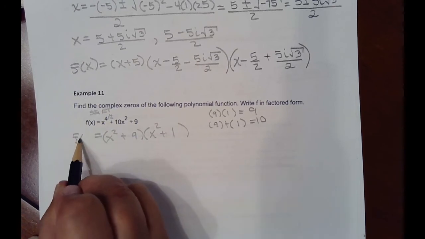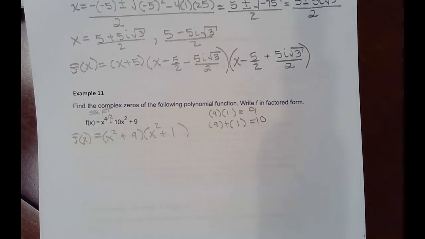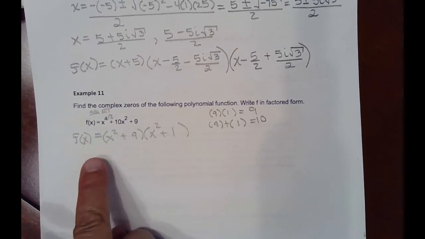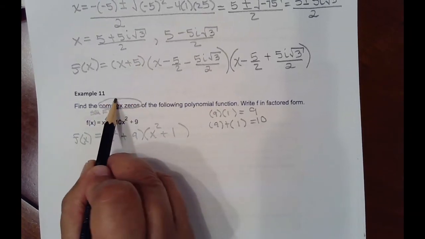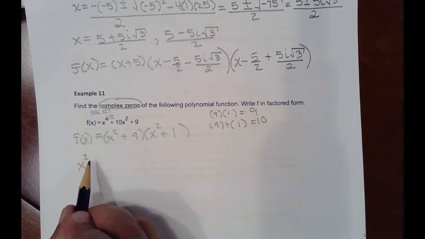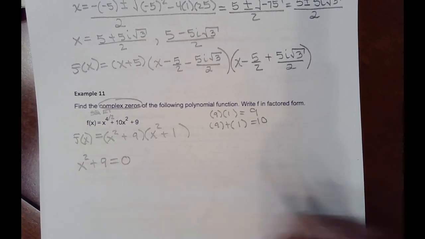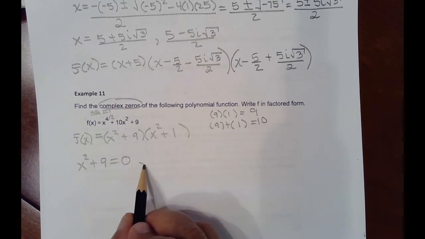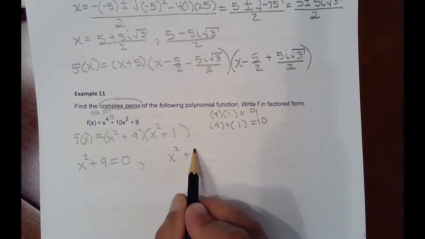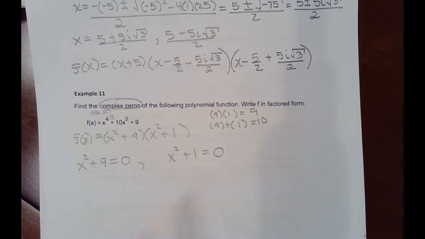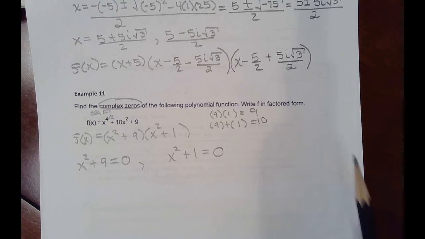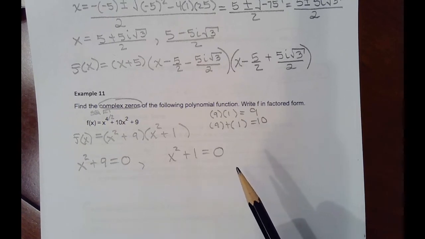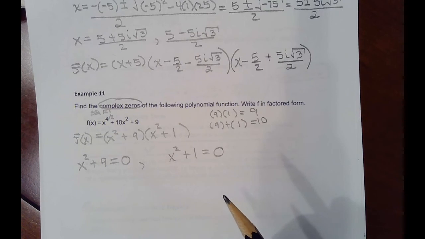So right now we have this all factored, because you can't factor x squared plus 9 any further. So let's just go ahead and find the zeros. Okay, so I want to know what makes this factor equal to 0. And I also want to know what makes this factor equal to 0. Since these are second degree equations, each one's going to give us 2 solutions for a total of 4 solutions, which makes sense because this was 4th degree, so we need to have 4 solutions. They are all going to be complex numbers, or in other words, imaginary numbers.